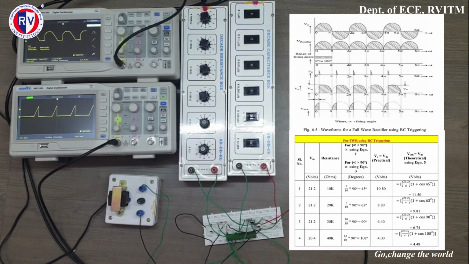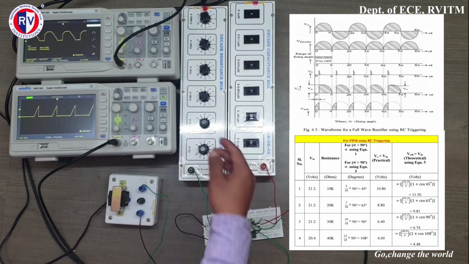So you just go for practical calculations as shown in the tabular column. So it is 21.2 divided by pi into 1 plus cos alpha, where alpha value is 45 degrees. Now you can see the calculations. Theoretically it is around 11.5 volts. Is it okay? So we will go for the next reading.